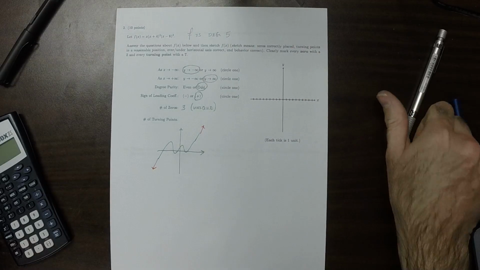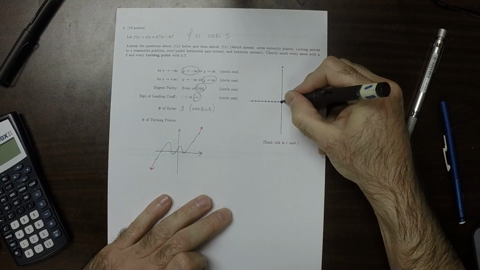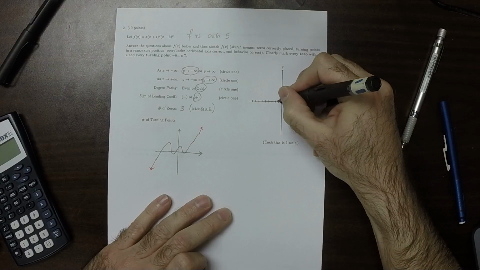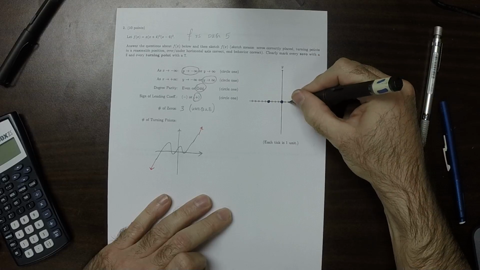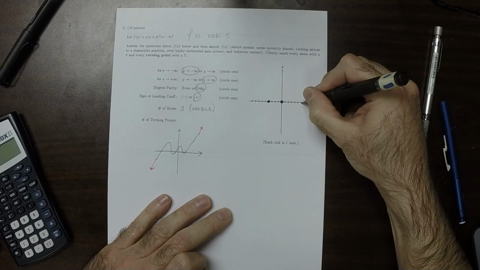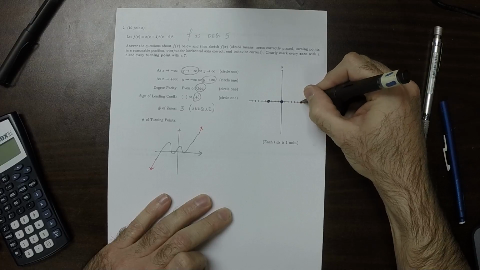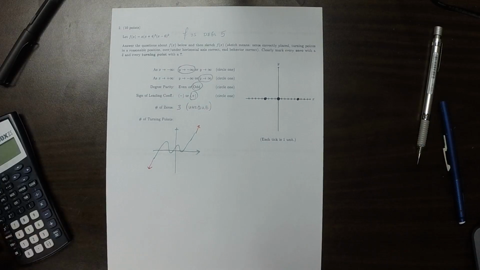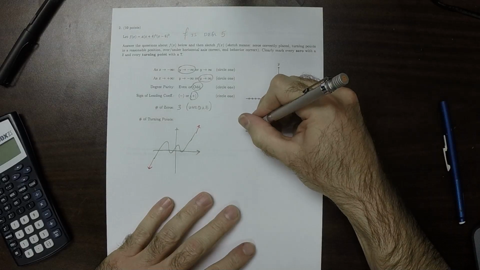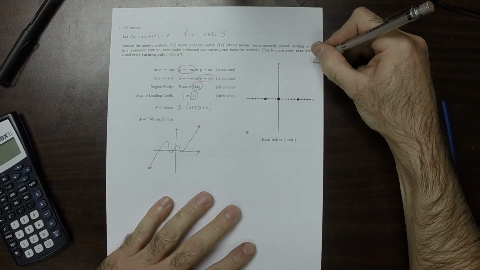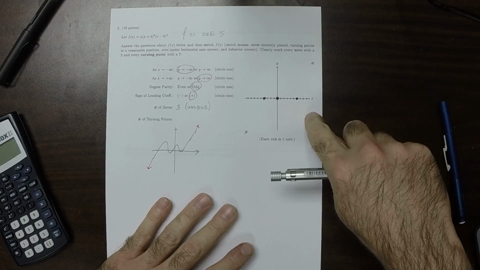Okay, so we know that 0 is one of the points, negative 4 is one of the points, and positive 6 is one of the points. Good. So we know that we need to start down here and end up here. And the question is we need to wiggle through this.